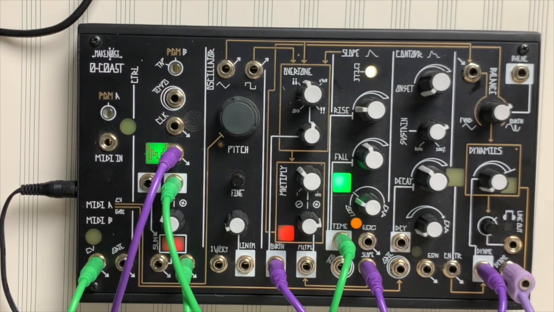More recently, I've spent time working with modular synthesis, and what I've got here in front of me is the Make Noise No Coast.